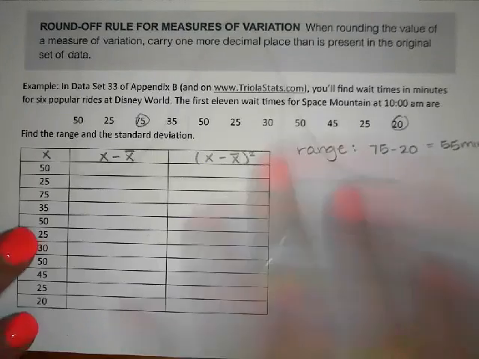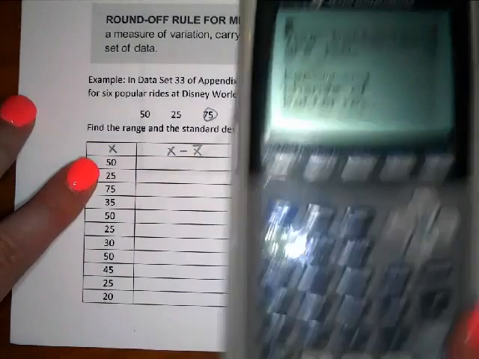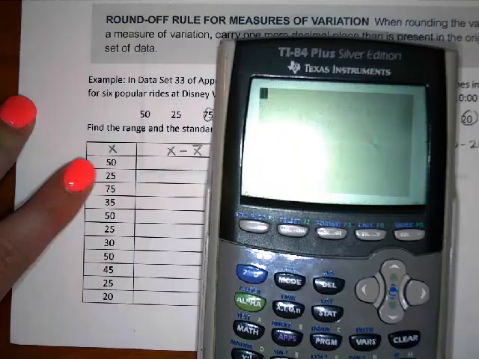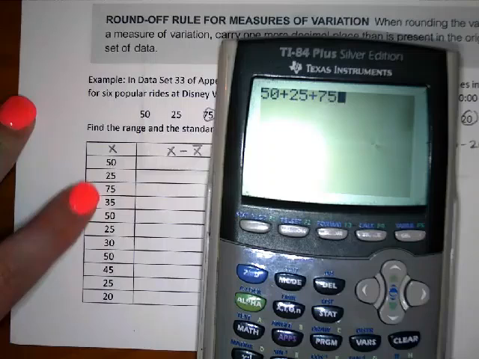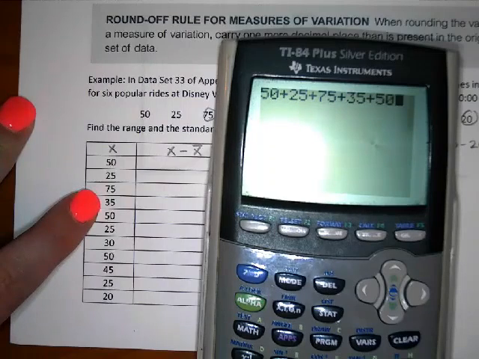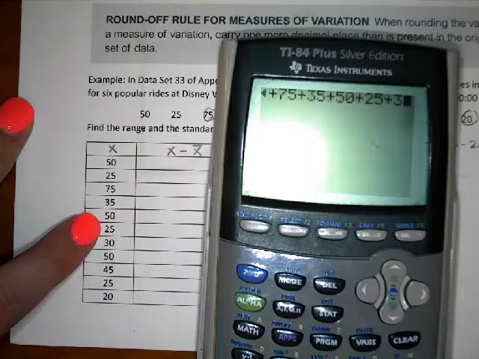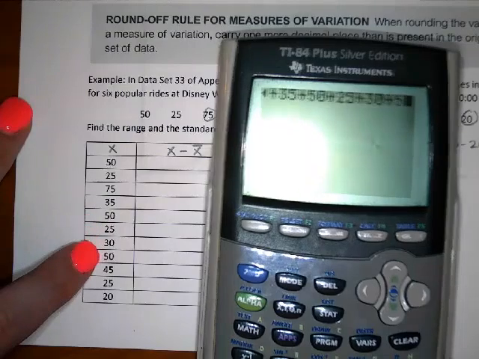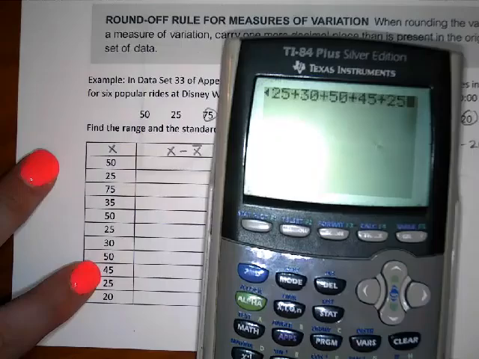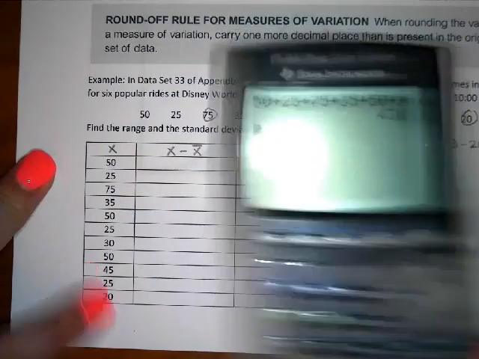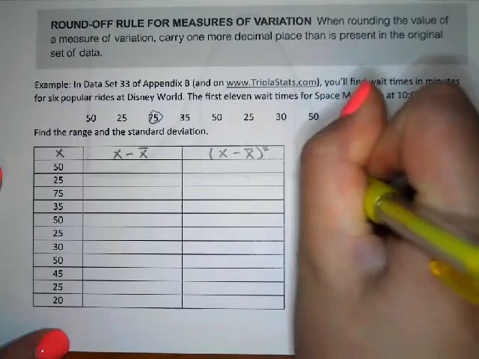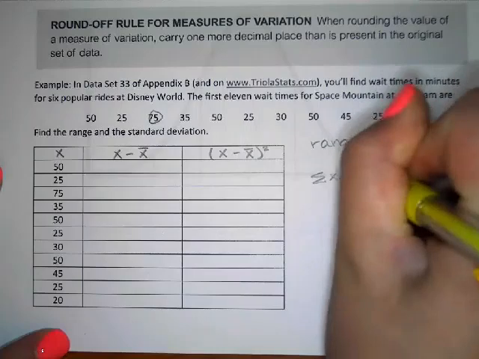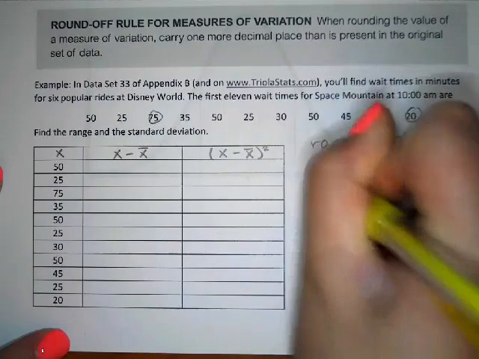So first we have to calculate the mean. I'm just going to add up all these values. So we have 430, the sum is 430. And then we divide it by the number of pieces of data.